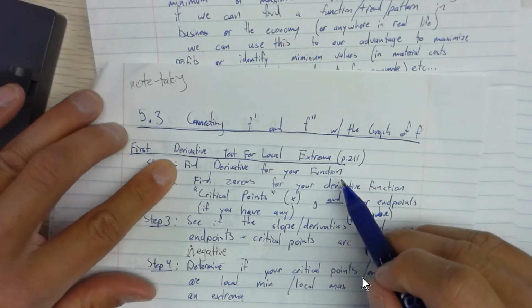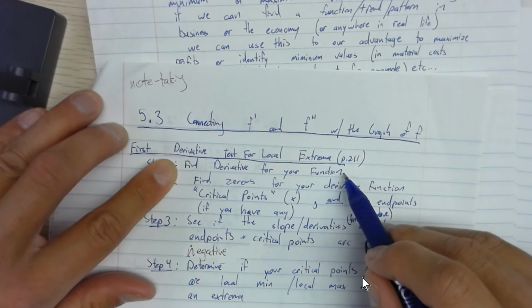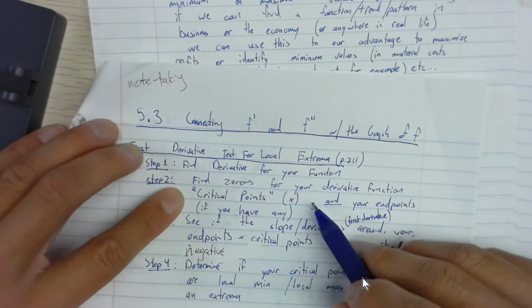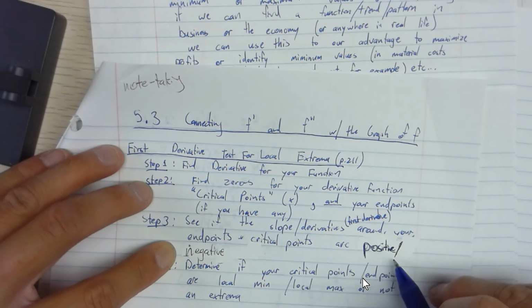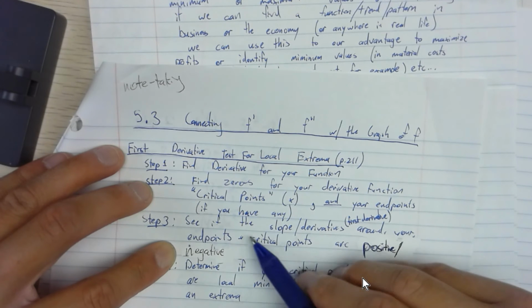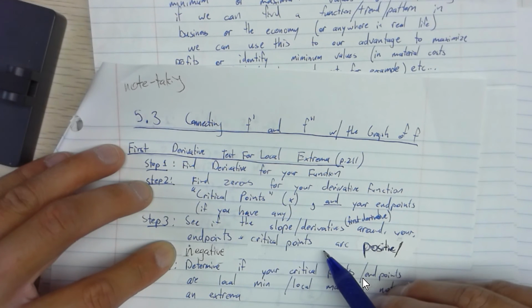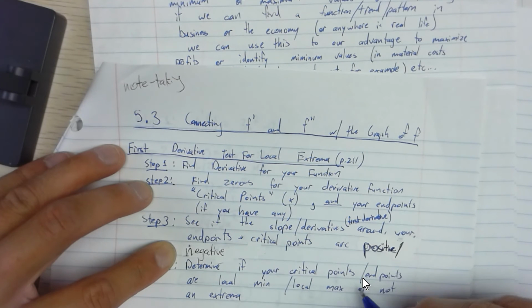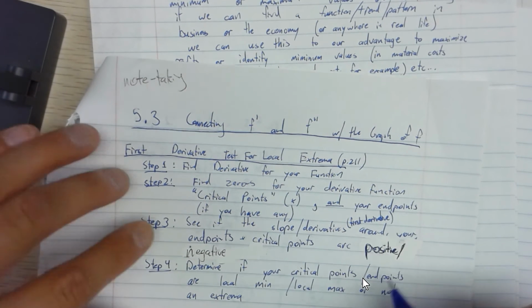We're going to find the first derivative of the function, find the zeros, the critical points basically, or the roots. Then we're going to see if it's positive or negative, and build a number line and see if the slopes, the derivatives around your endpoints and critical points, are positive and negative, and determine if those points are going to be local minimum, maximum, or not extrema at all.